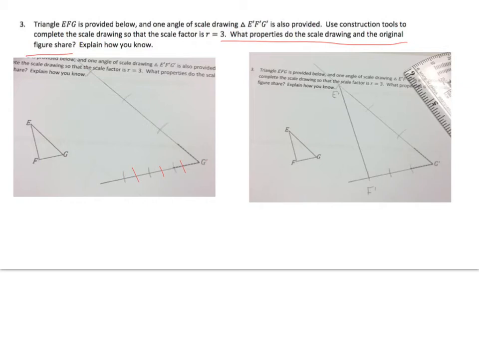Then I did the same up here. I measured G to E. Pointy end, pencil, pointy end, pencil, pointy end, pencil. I now have the top. I went double tick, double tick, double tick. And now I have E prime and F prime, drew a straight line, and I have a triangle that is a scale of 3 bigger than the original one.